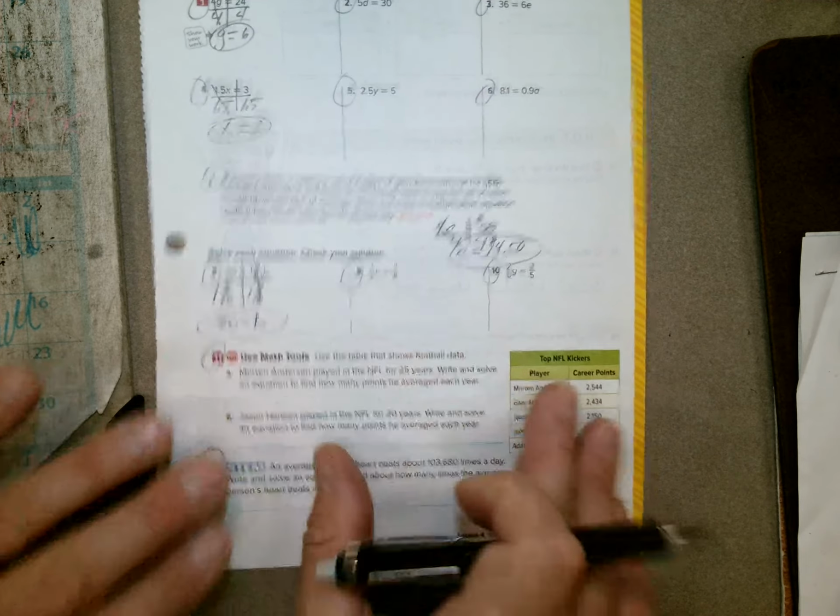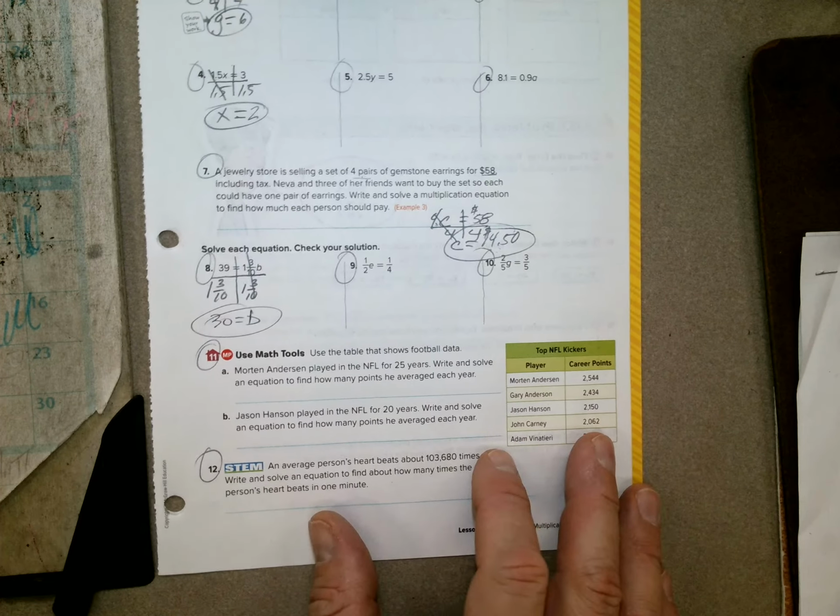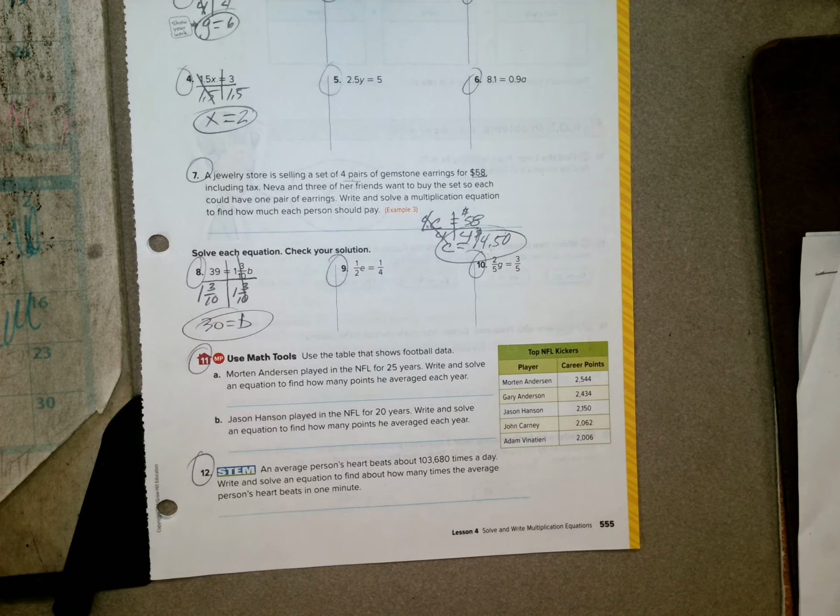So hopefully all that made sense. Some good math there. Again, more reps, more attention. We got to keep that process up.